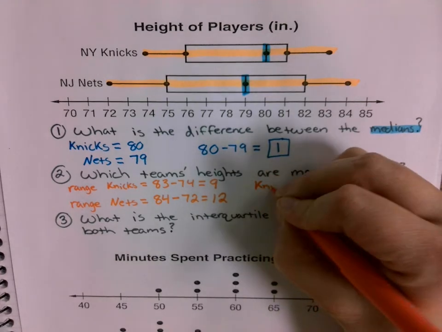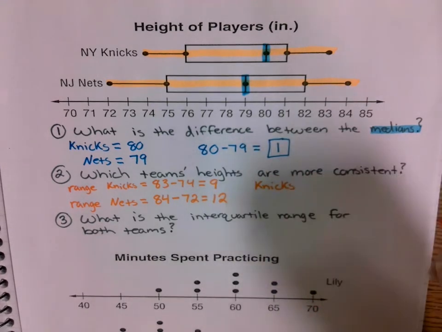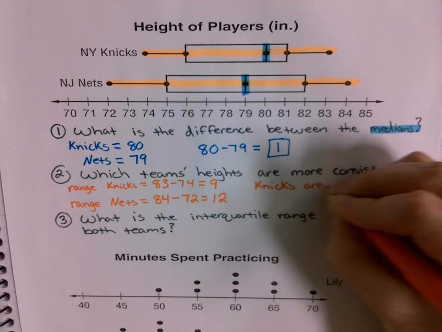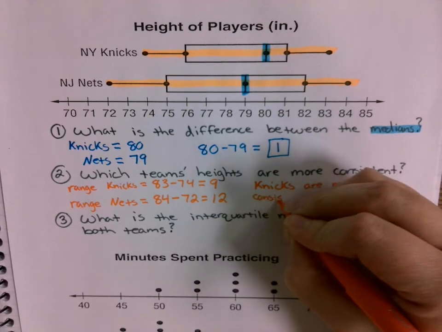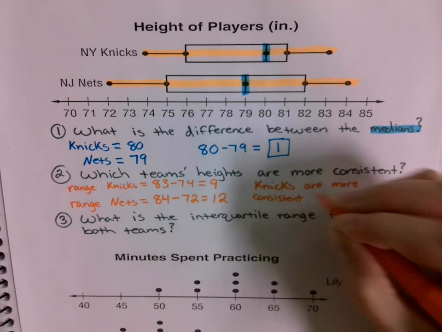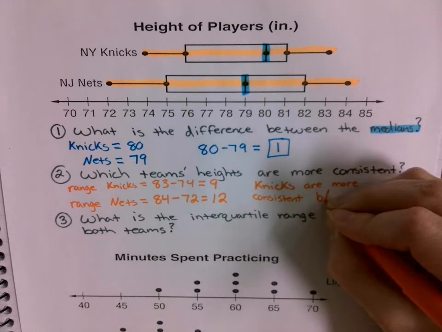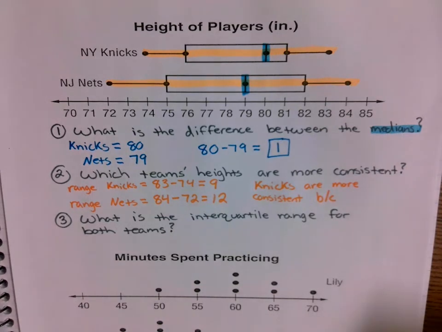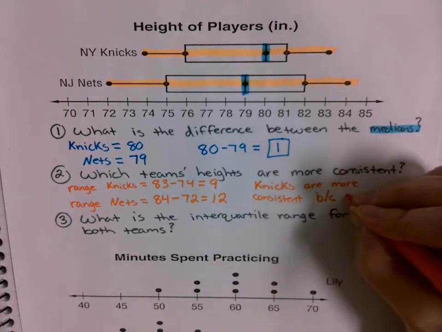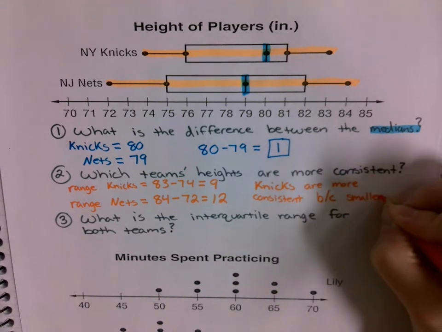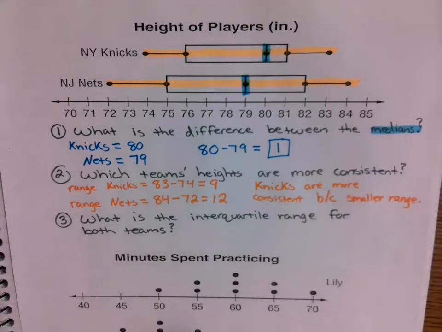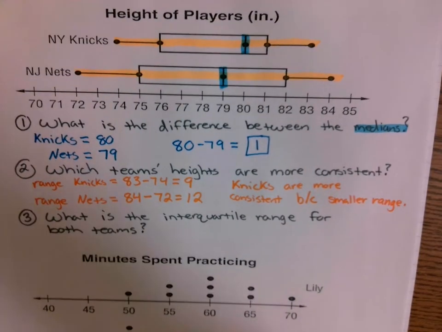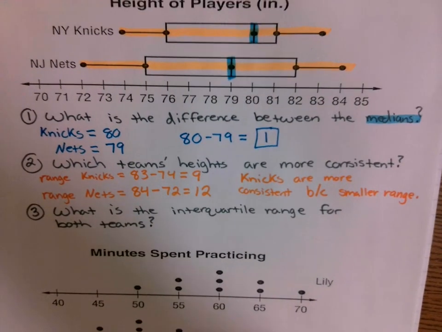The NICS are more consistent because, and I'm going to put BC, you guys know BC is because, right? Okay, because it has a smaller range. That's what's important. The NICS are more consistent because the range is smaller.